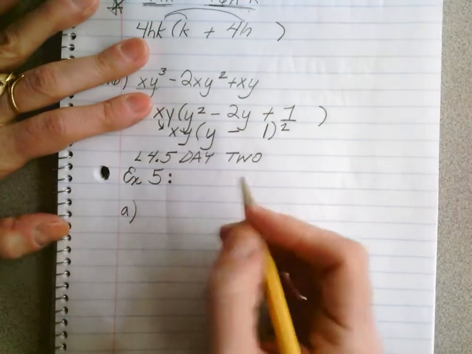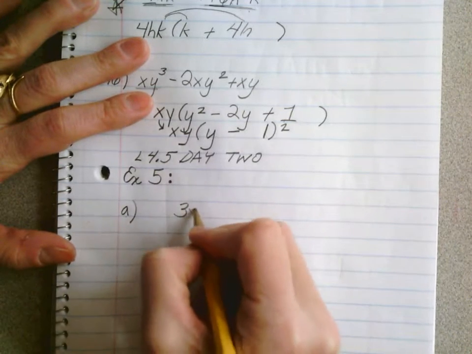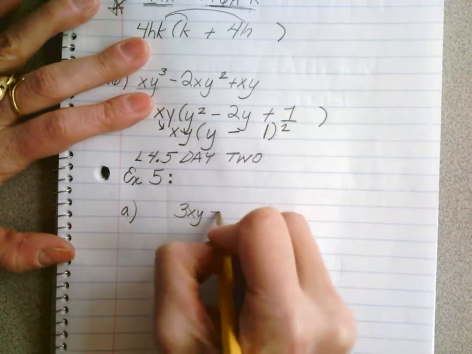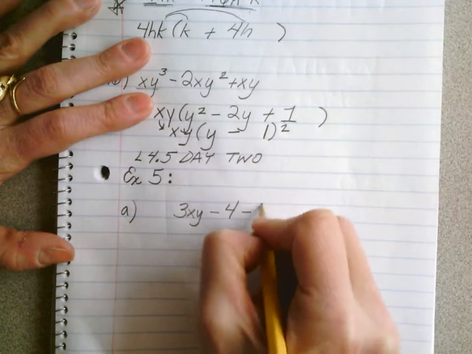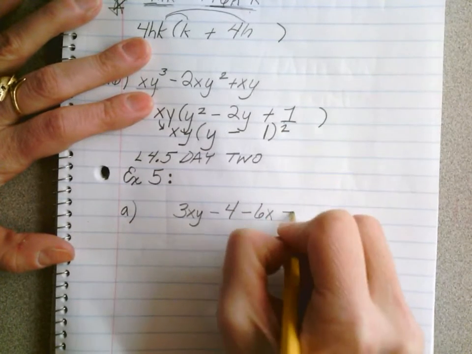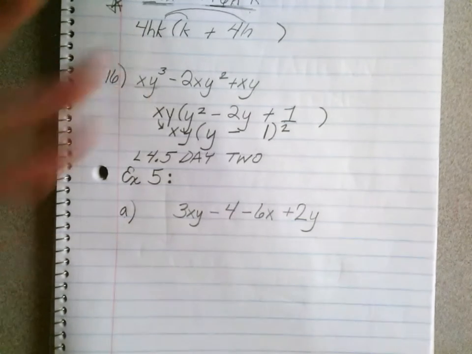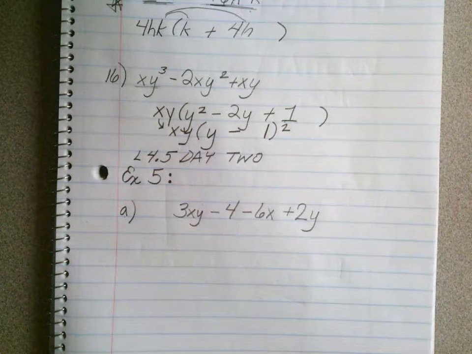All right, here's the one out of A, okay? 3xy minus 4 minus 6x plus 2y. This polynomial doesn't seem to have any common factors other than a 1, nor does it have any patterns, because the patterns we've learned are trinomials, right? We've learned difference of squares, and we've learned sum and difference of cubes. This is a 4-piece polynomial, so there are no patterns that we are aware of.